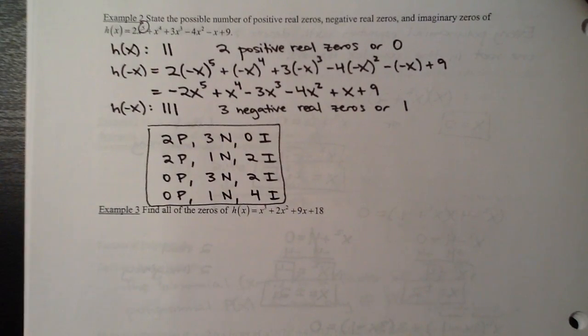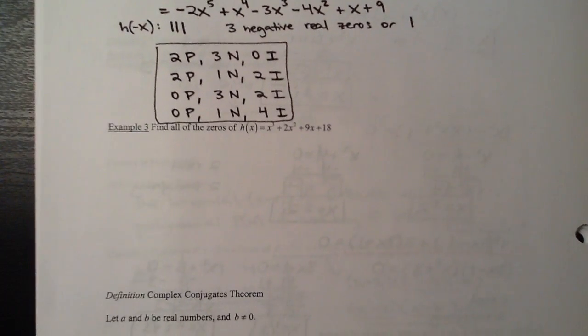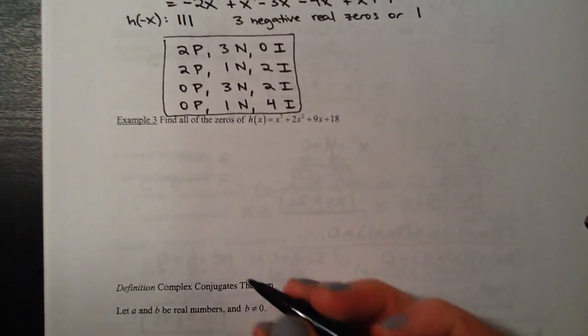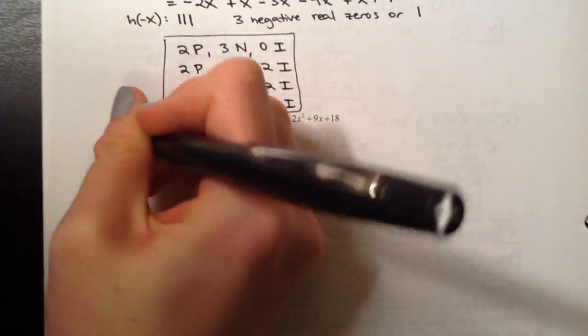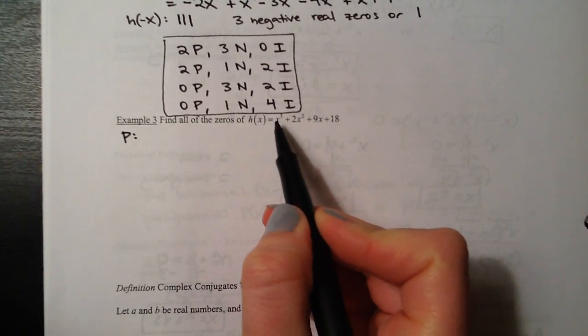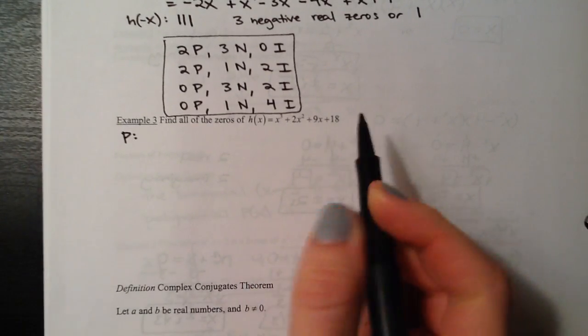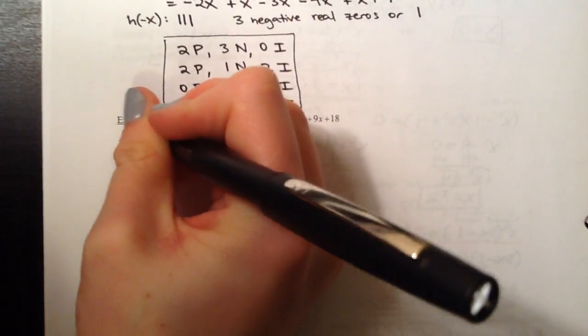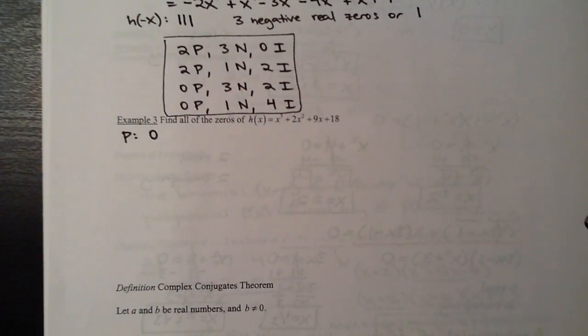Okay, so we're going to do something really, really similar with example number 3. We're going to find all the possibilities and then see what we're working with. Okay, so the number of positive real zeros. I have no sign changes here at all. Okay, so positive, positive, positive, positive. There are no sign changes, which means I have 0 positive real zeros. There is no other choice other than that. So I know that going in. So that's going to make everything a little simpler.